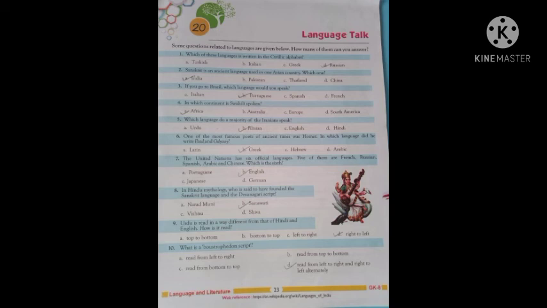Now fifth question, which language do a majority of the Iranians speak? So here 4 options are given for you. First one is Urdu, second one is Persian, third one is English and the fourth one is Hindi. So here B option is correct, Persian. So put a tick mark on the B option.